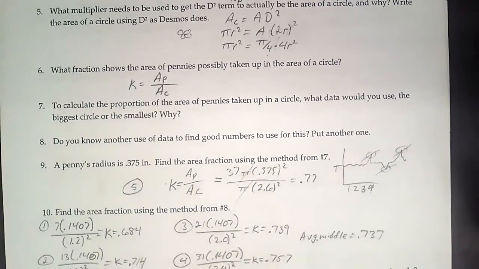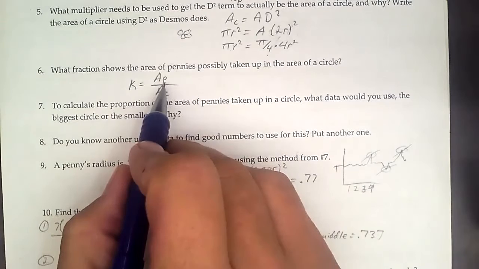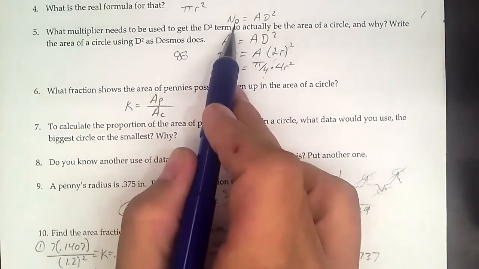Having said that, what they actually talked about was that the area of the pennies on the left, that remember, the number of pennies was essentially the area of the pennies.